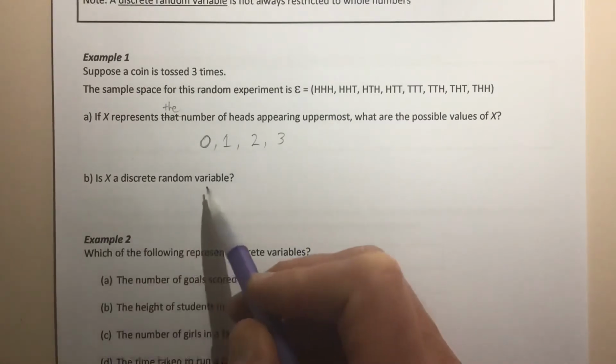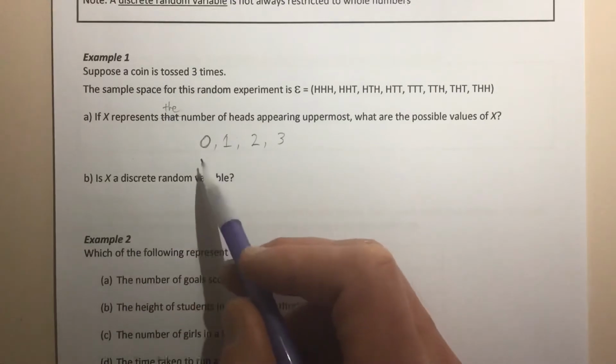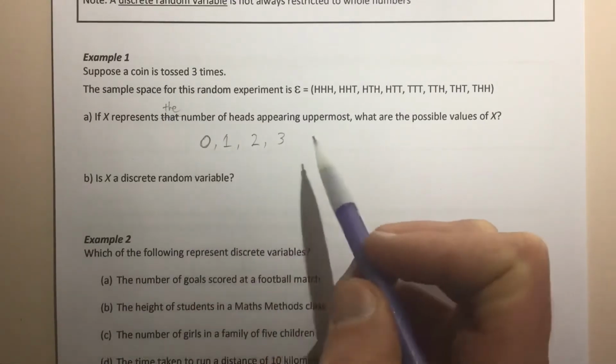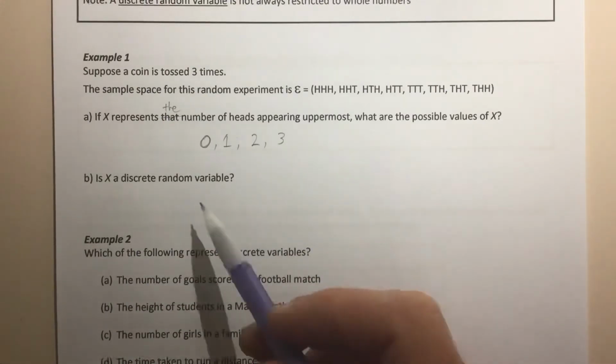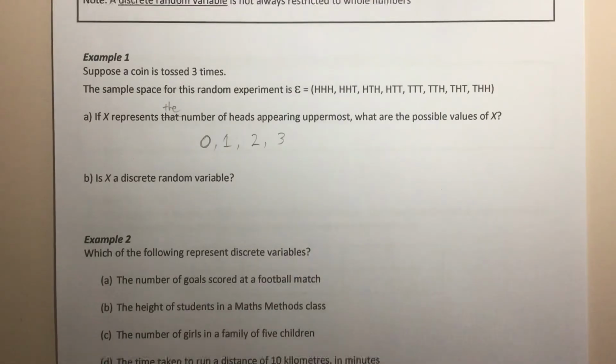Is X a discrete random variable? Well, yes it is, because clearly the values that we're obtaining, the number of heads that appear uppermost, are values that we're counting. We're either going to be getting 0, 1, 2 or 3 by counting how many heads we get out of 3 tosses of the coin.